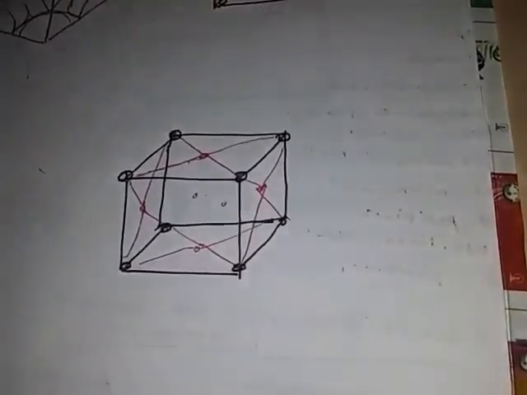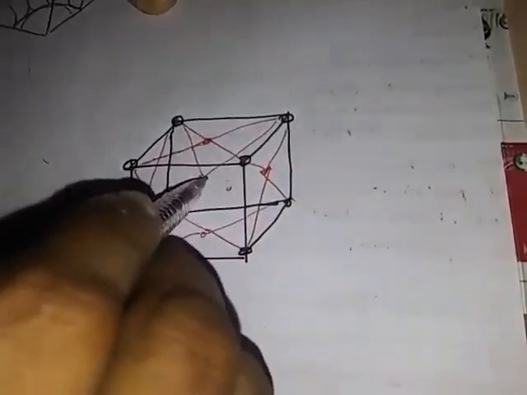Like this it is touched, and the atom present at one corner will be touched by one above and one below, and so on, above and below.